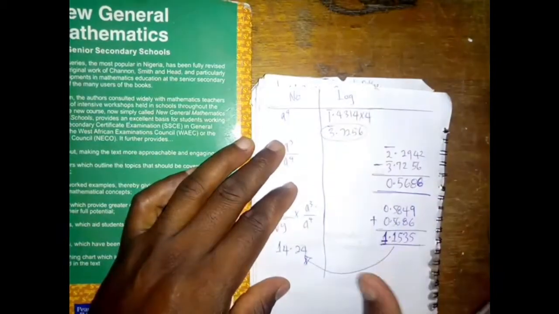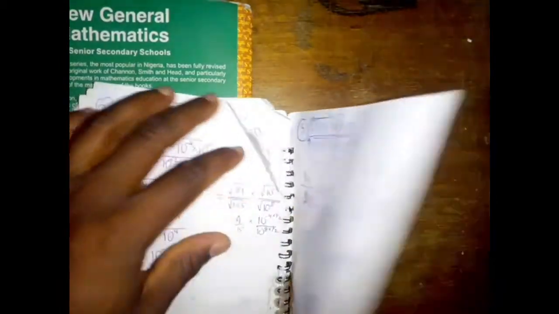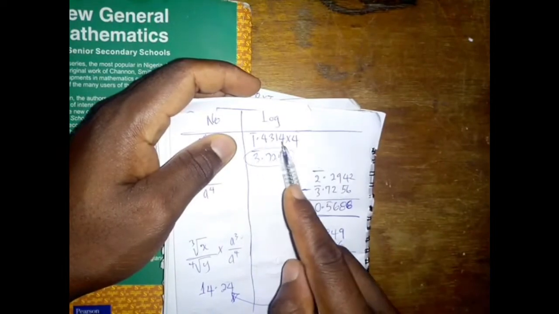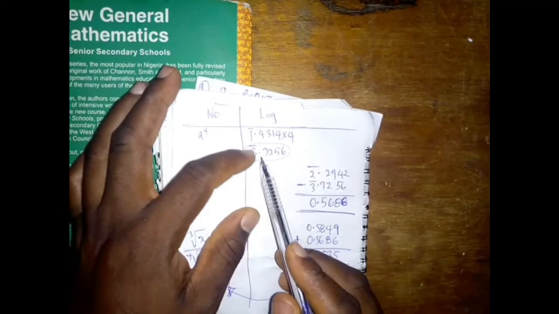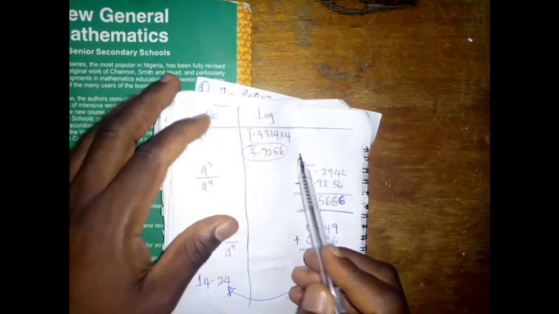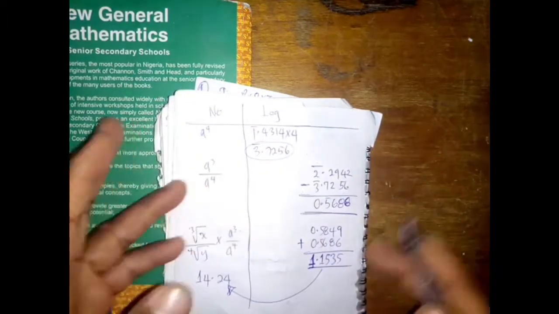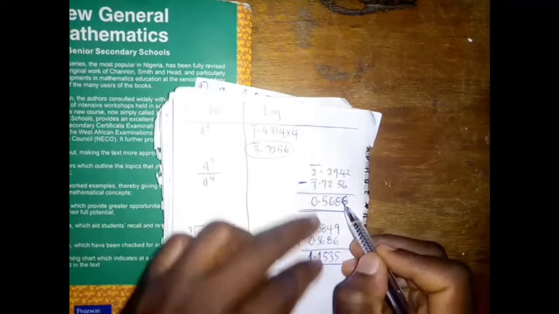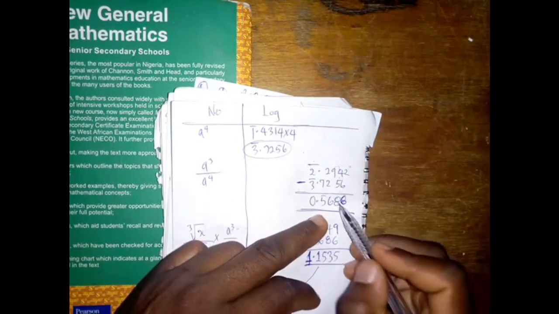So that gives you the equation. Coming to this particular place where you have this same number to the power of 4, that is 1 bar 0.4314 times 4, which gives you 3 bar 0.7256. So when they divide each other, it simply means we are subtracting them. So when you subtract it, 6 minus 12 will give you 6. So here it remains 3. You carry 1 from here. 5 minus 13 is 8.